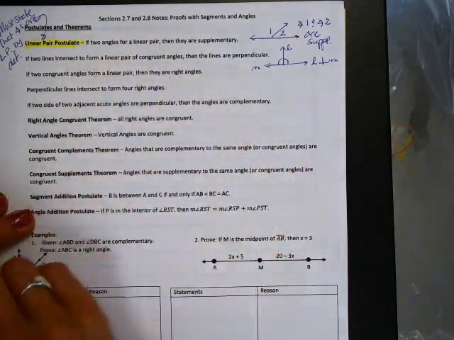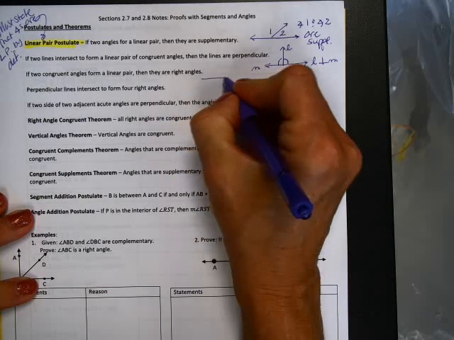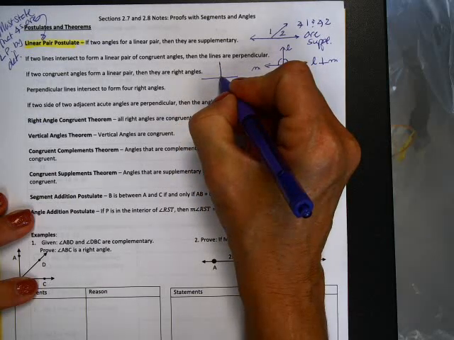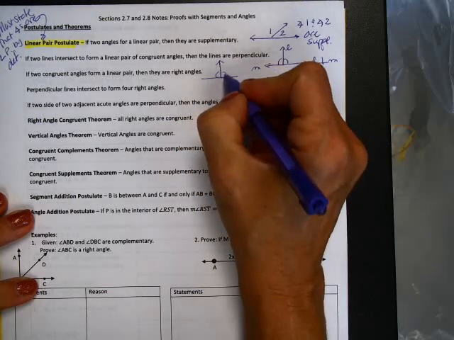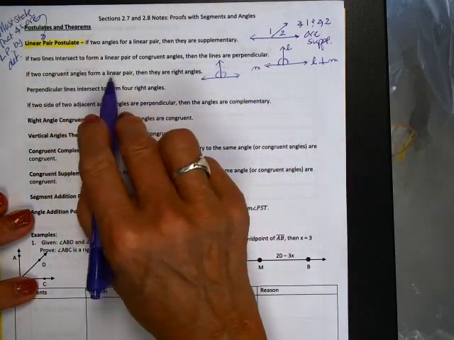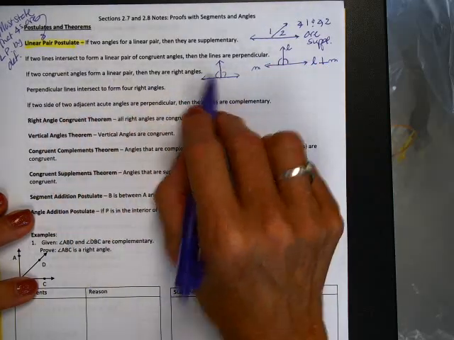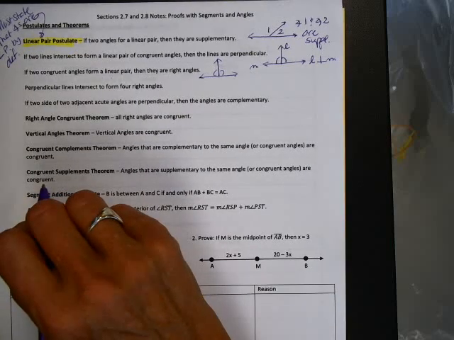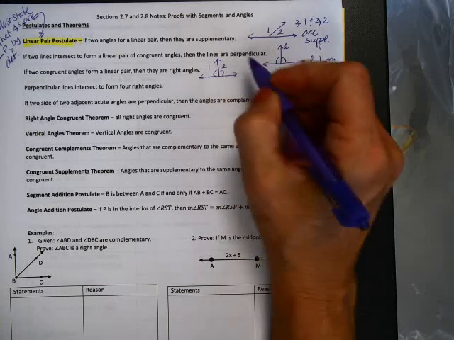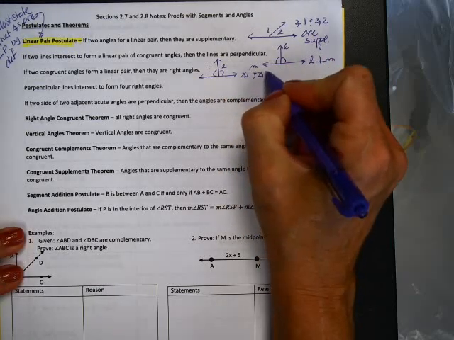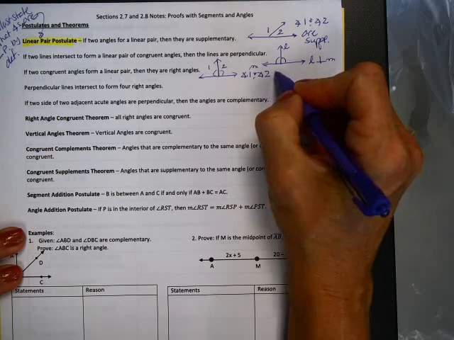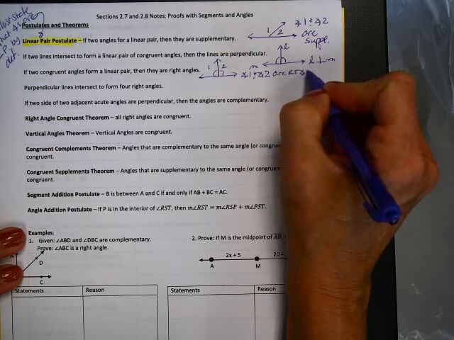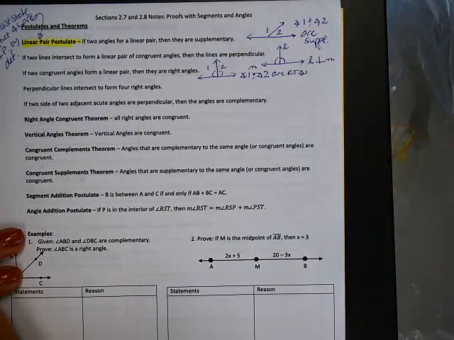If two congruent angles form a linear pair, then they're right angles. It's sort of like the opposite of the one that we had, right? If you start off and you know that they are congruent and they form a linear pair, guess what they have to be? Right angles. So we've got angle 1 and angle 2 are going to be right angles. Very similar to the one above.